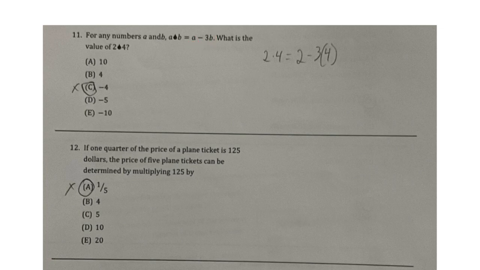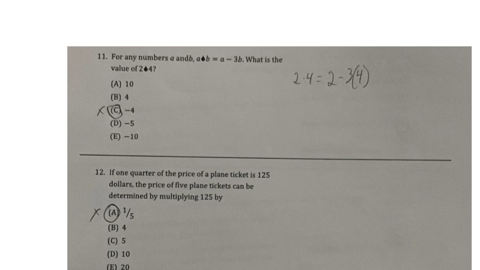So I think my student watching this would agree that 2 symbol 4 is going to be 2 minus 3 times 4. And it looks like my student was doing that, which is great. The thing is, though, that the order of operations, also known as PEMDAS, applies.